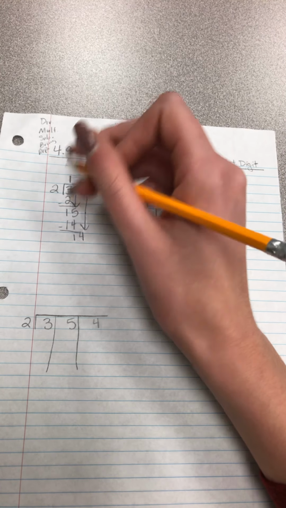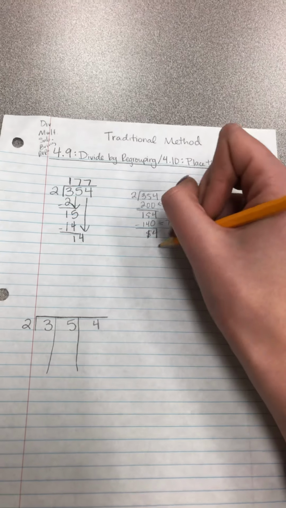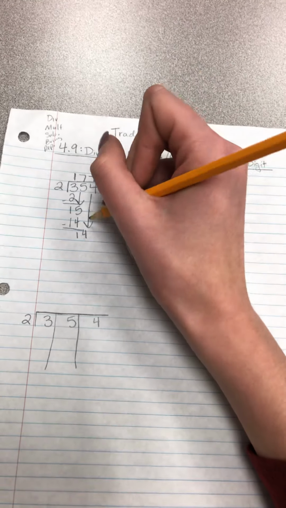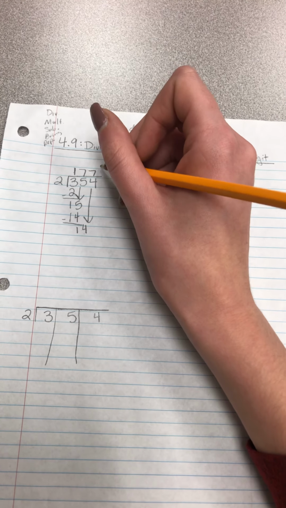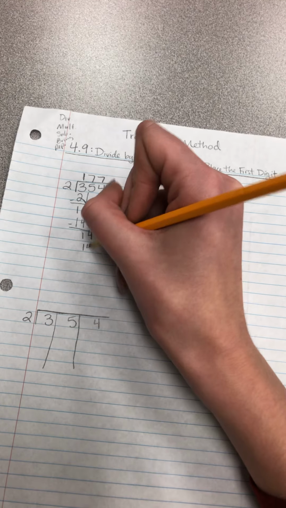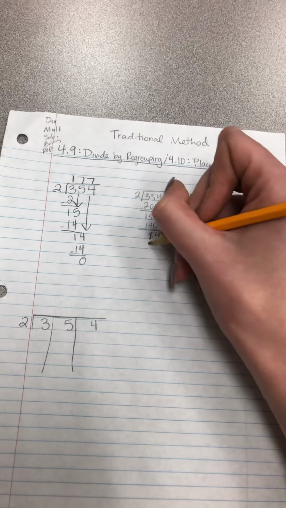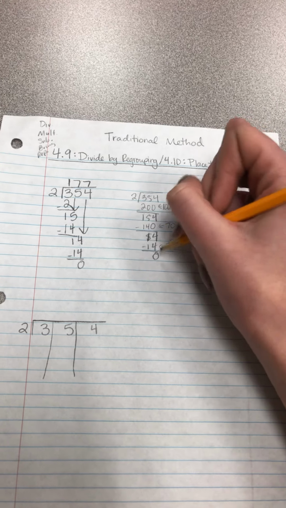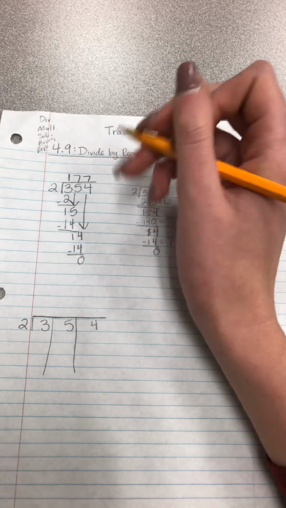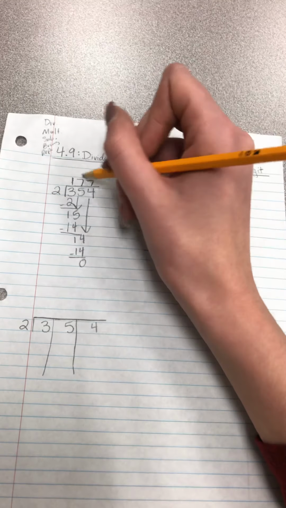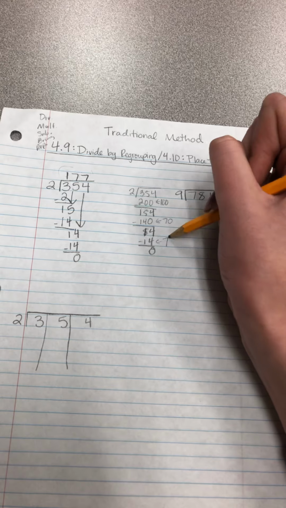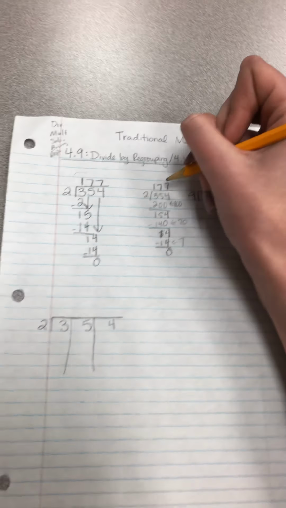14 divided by 2 is 7. Hopefully we would see that 7 groups. Multiply, 7 times 2 is 14. Now I don't have any other numbers to bring down, so I am done. Now here's 177. You can see 100 plus 70 plus 7 would give me that 177.